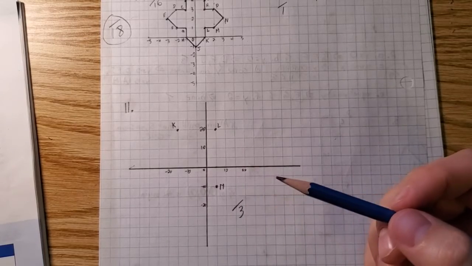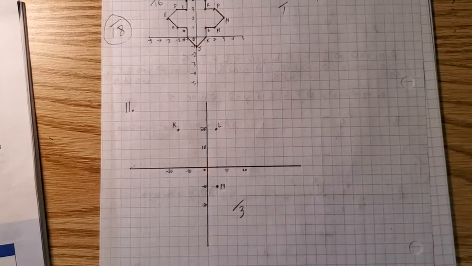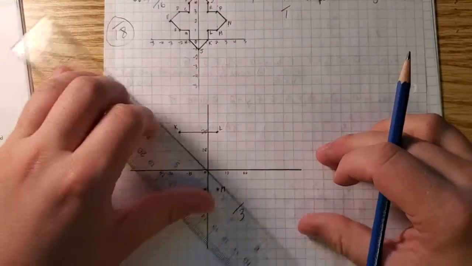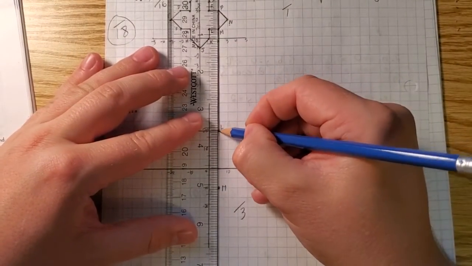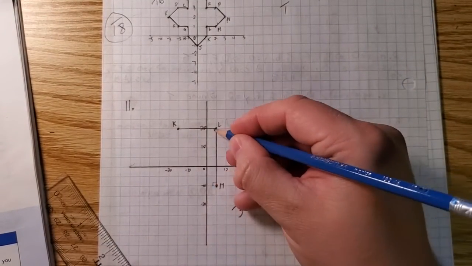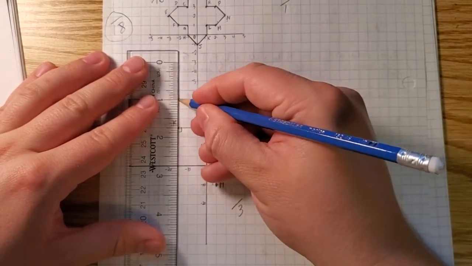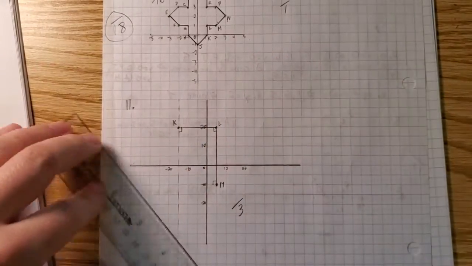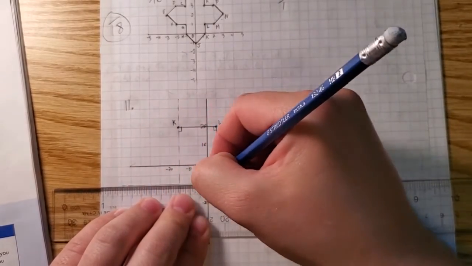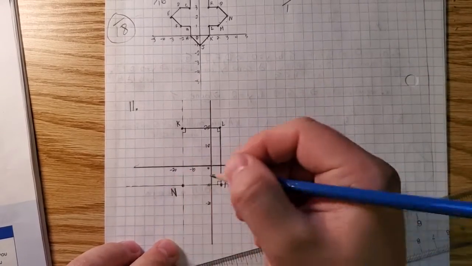And then part B says, find the coordinates of point N that forms the rectangle KLMN. Well, if we were to connect these points, is there a point somewhere on here that could turn this into a rectangle? We know that there has to be right angles here, which means it has to be somewhere along this line here and somewhere along this line here. Yes, I know this is a longer, tedious way to point it out, but where do those lines cross? They cross right here, which would be point N.